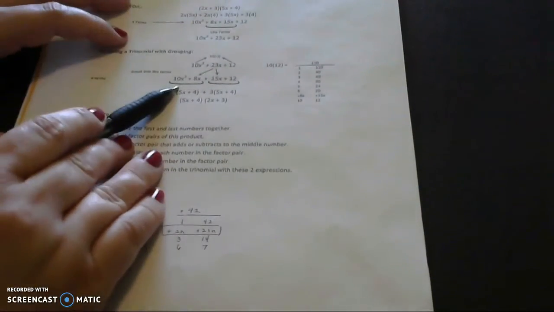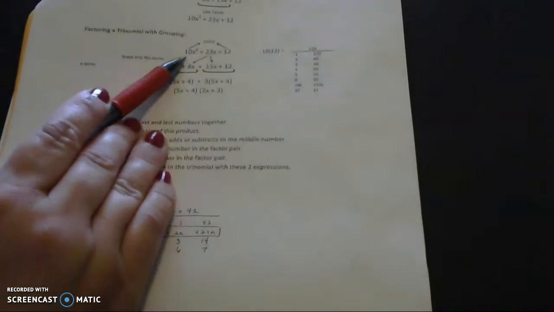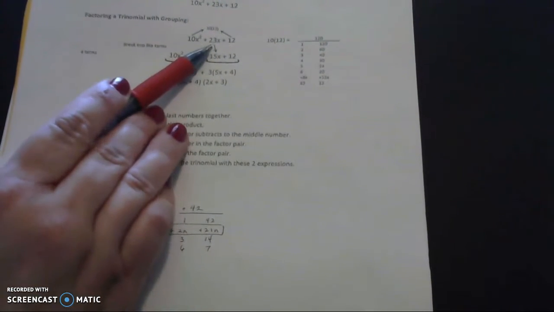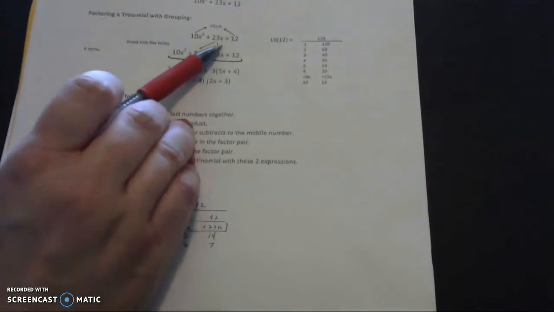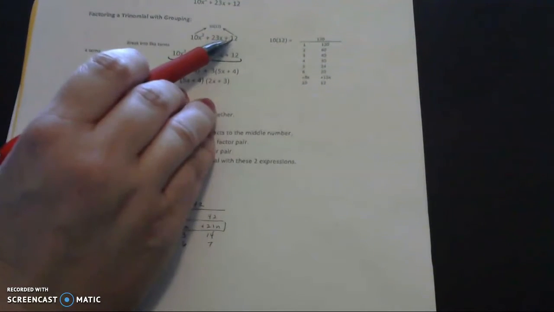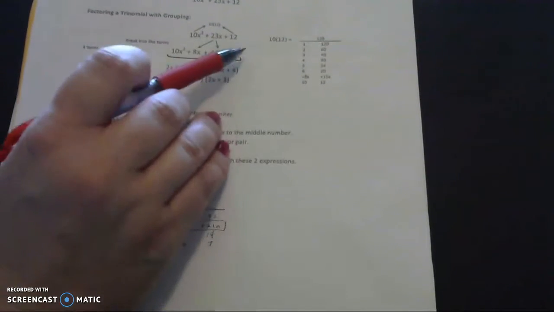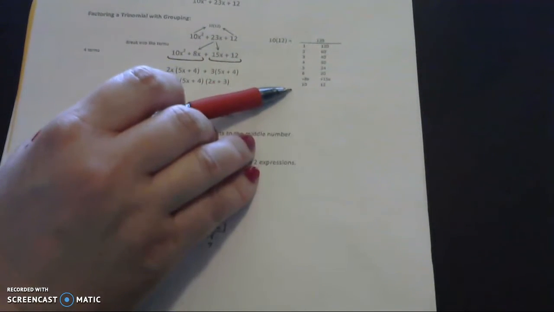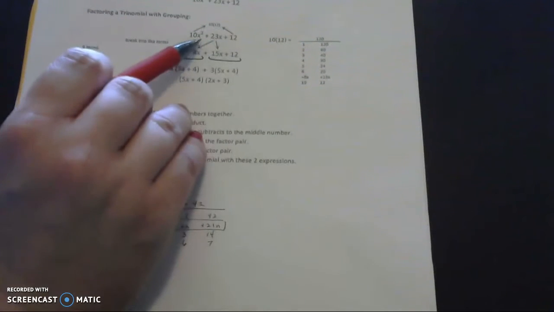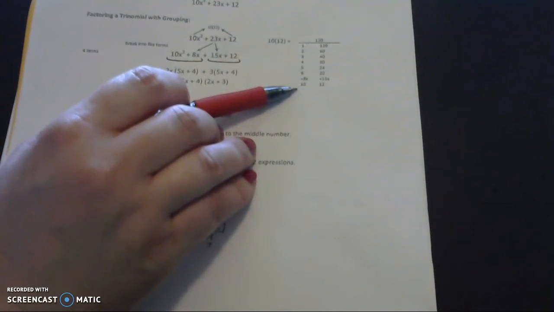So what they're doing is they are taking a trinomial like this, 10x squared plus 23x plus 12. I'll show you how I would do this in a minute, but what they are doing is first finding the product of the first coefficient and the constant term. In this case, it would be 120, and then listing all the potential factors of 120, keeping in mind that whatever this symbol is means that they would have the corresponding numbers over here as well.